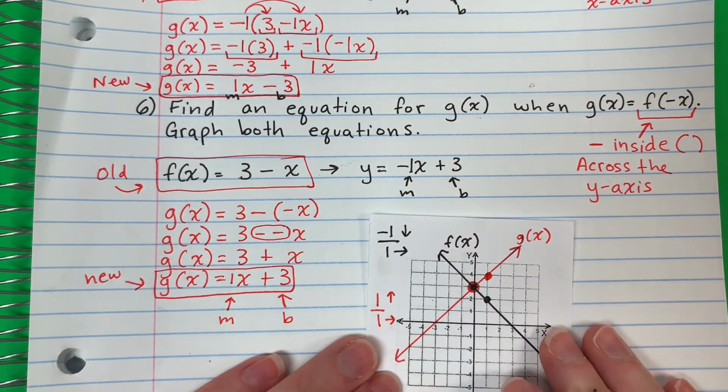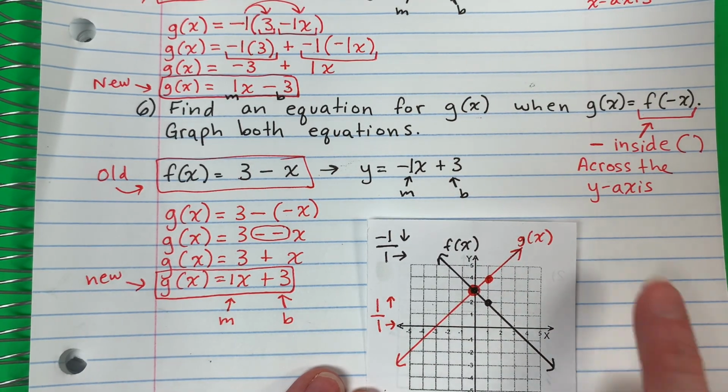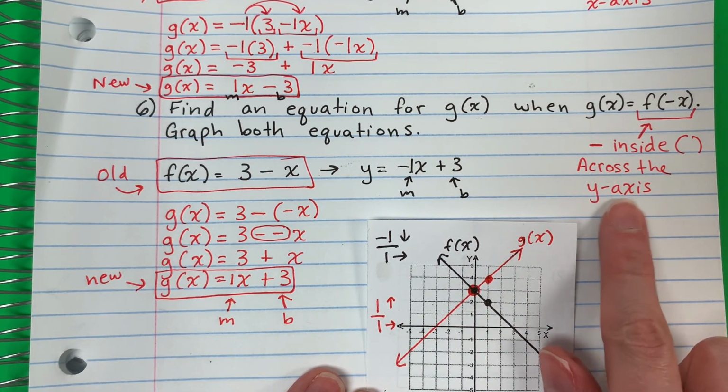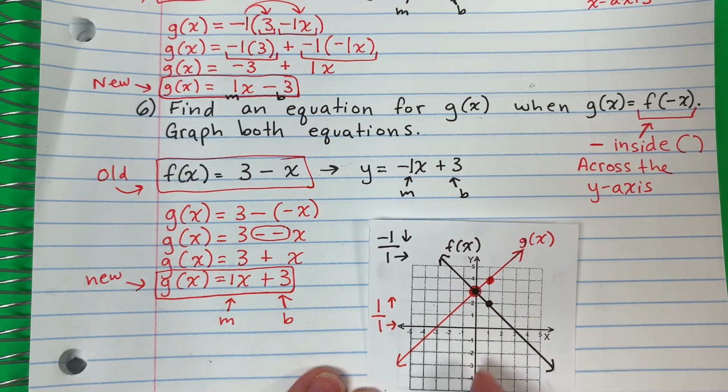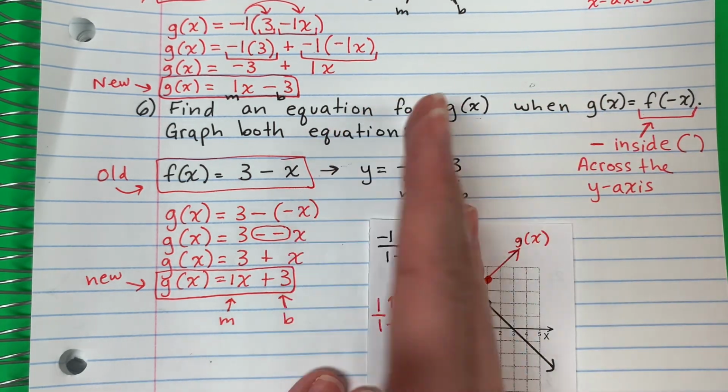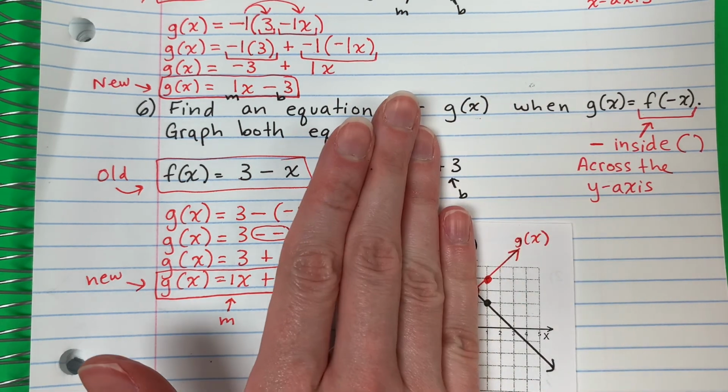Okay, so here you can see the mirror is the y-axis. El espejo es el y-axis. This is the y, and you can see there. The left and the right are similar there.